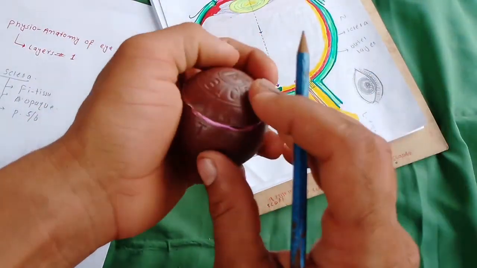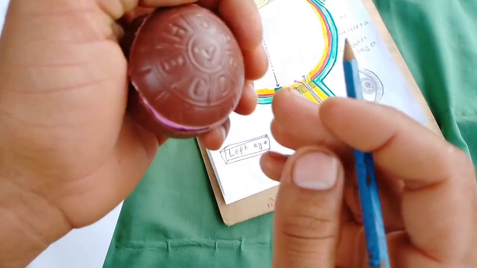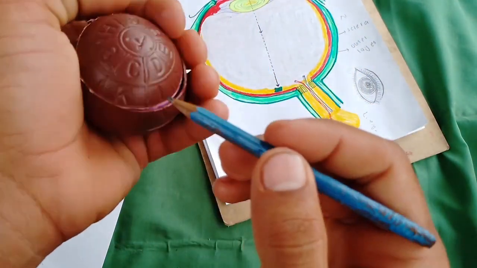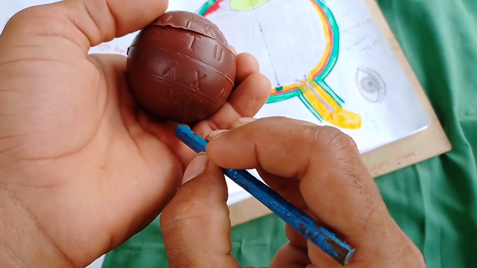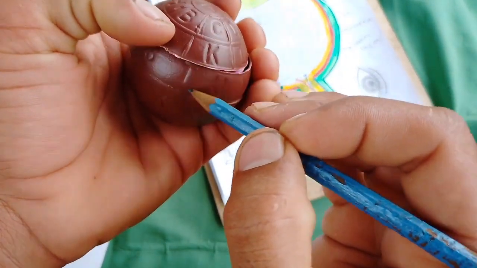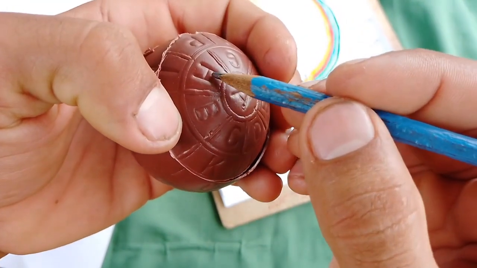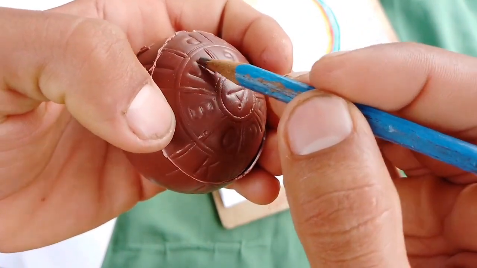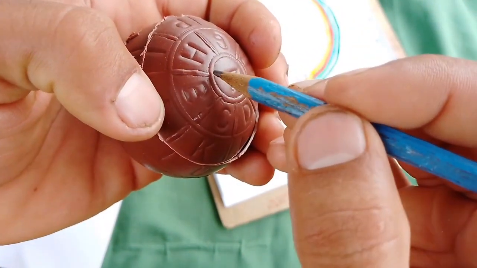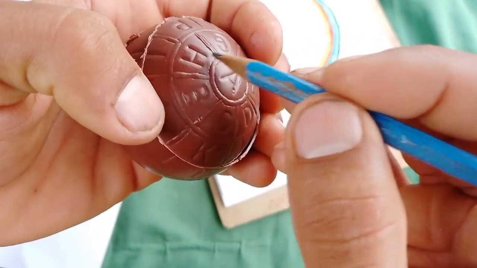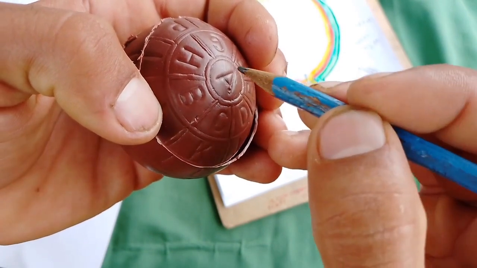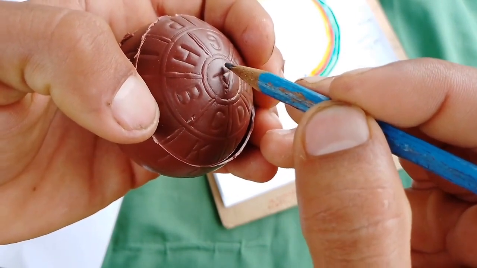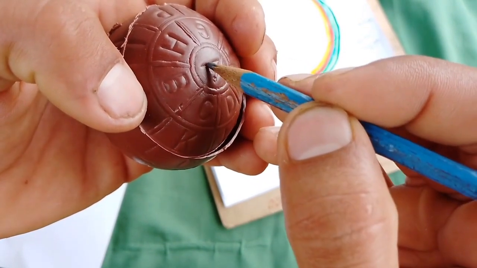This is the outermost layer, but from this point up to this point is called the sclera. From this line up to this line, this whole structure is called the cornea. And suppose posterior to the cornea is the pupil.